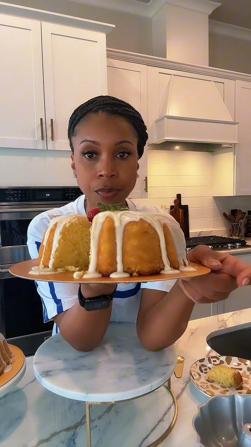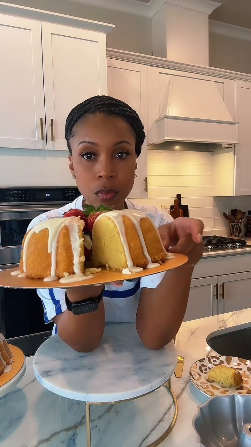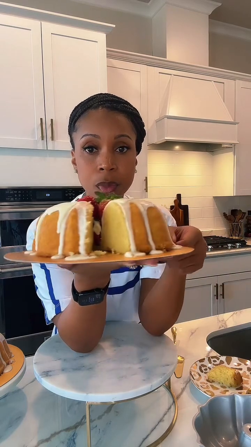See this? See the guts? See that? This is a vanilla bundt cake made with buttermilk. White, let me run it off again. 1 box of white cake mix, 4 eggs, 4 ounces of melted butter, 1 cup of buttermilk, vanilla. That's it. That's what this is. This is a bundt cake. Okay?